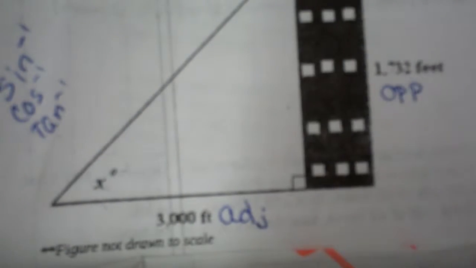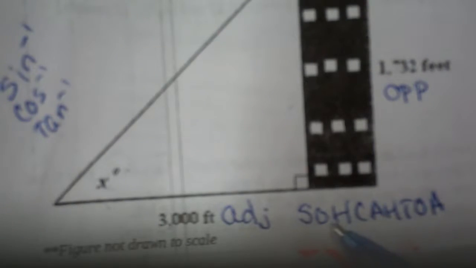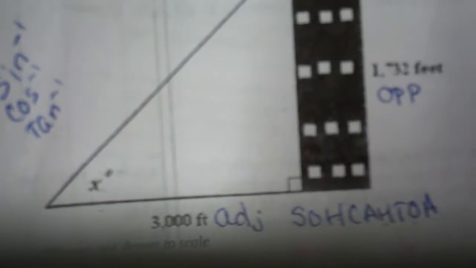To remember that, I'm going to go ahead and use the idea of SOH CAH TOA. Which of these uses an opposite and an adjacent? Not this one. Does this one use an opposite and an adjacent? No. This one uses an opposite and an adjacent, and that's the tangent. And so let's set this up by using the tangent and solving for x.